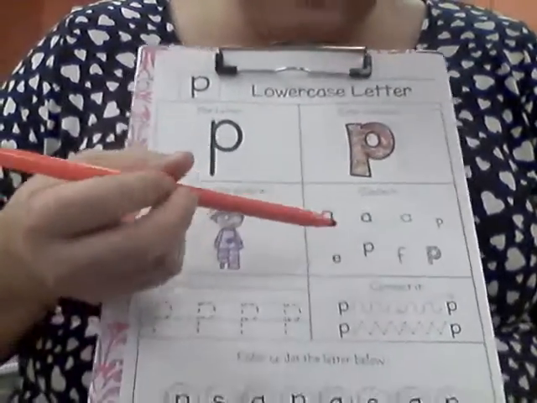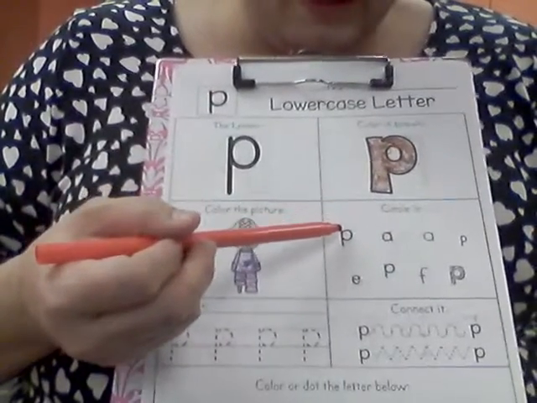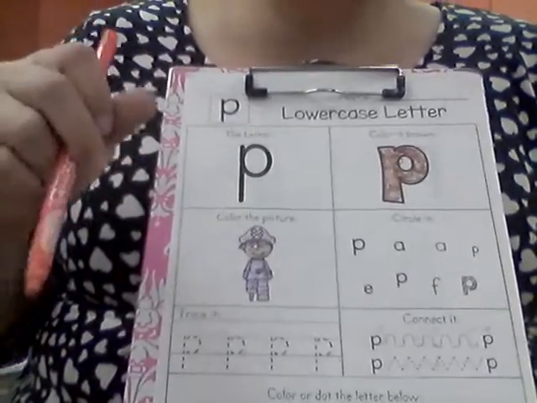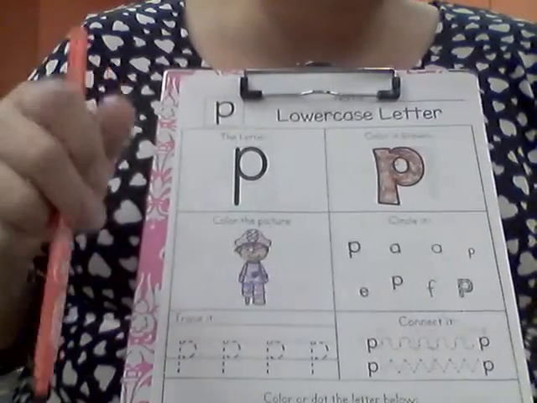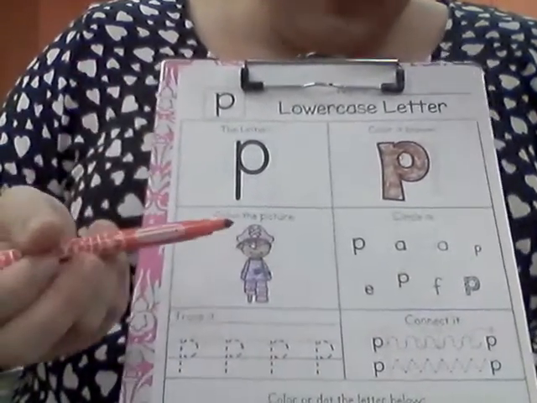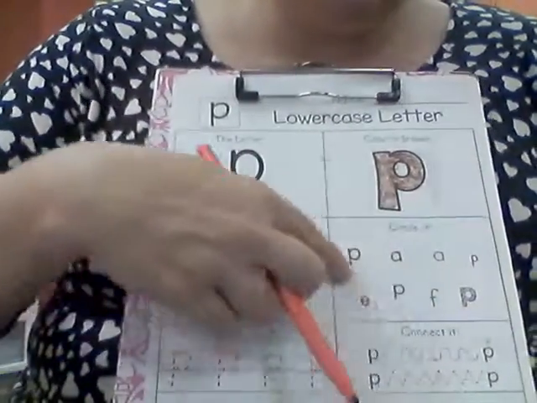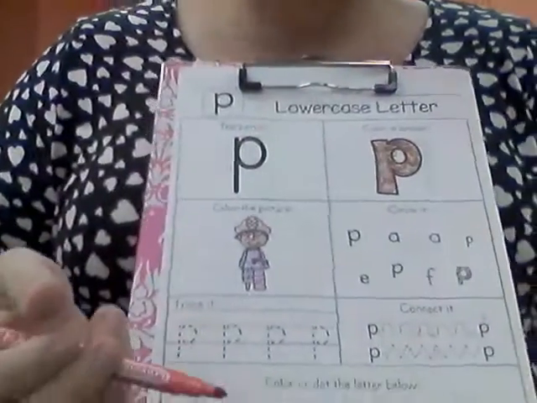It says circle it. So we're going to circle the lowercase p's. Now, capital P's or uppercase P's and lowercase p's look very similar, especially when there is not lines. So we have to be very careful when we look for them. These are all lowercase letters, so we're just going to assume that they are lowercase.